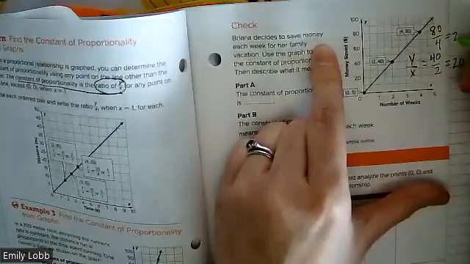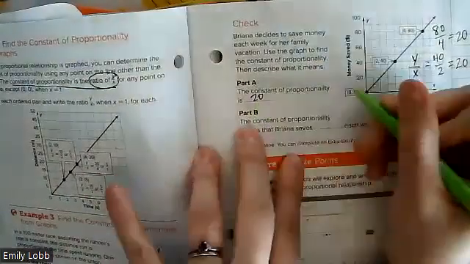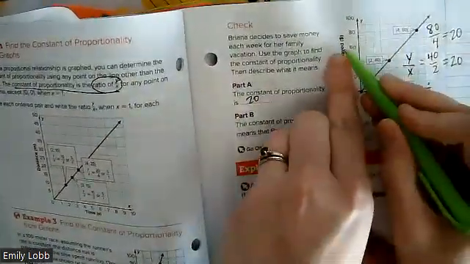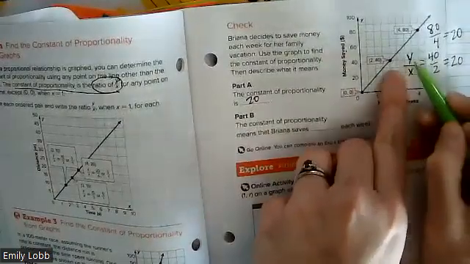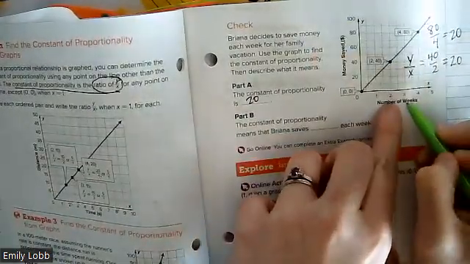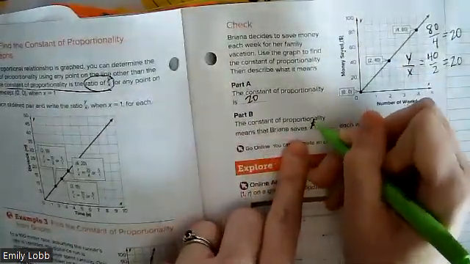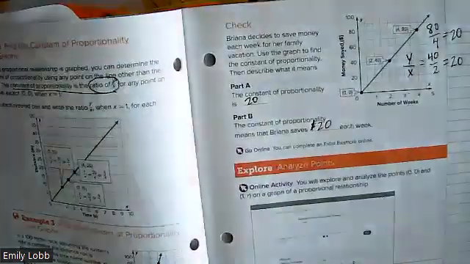That's also 20, right? So what's our constant of proportionality? 20. That constant of proportionality is $20 per week. Notice y divided by x is dollars divided by weeks. So here she saves $20 each week.